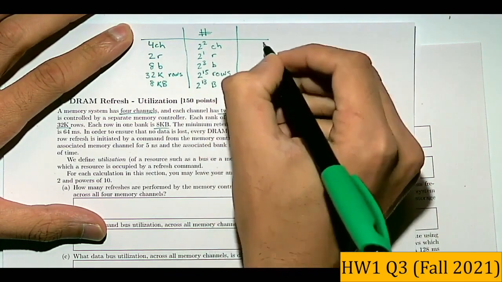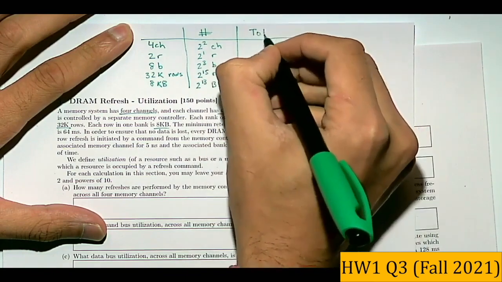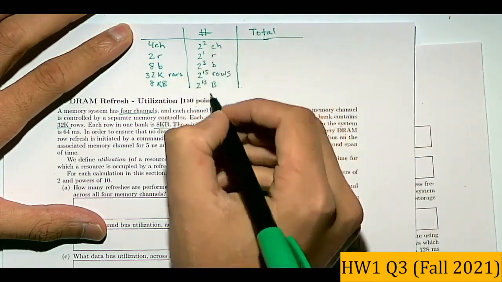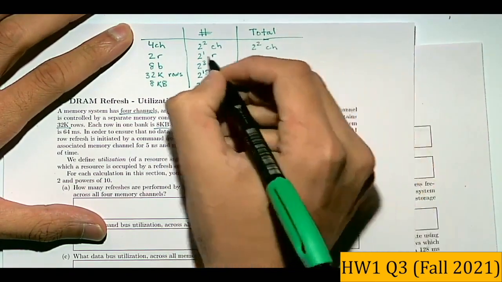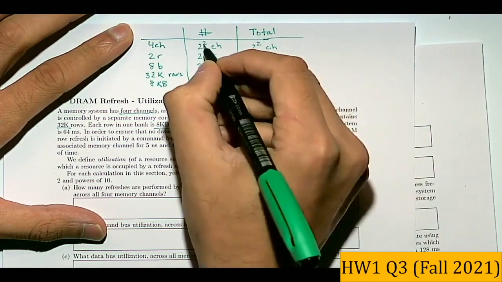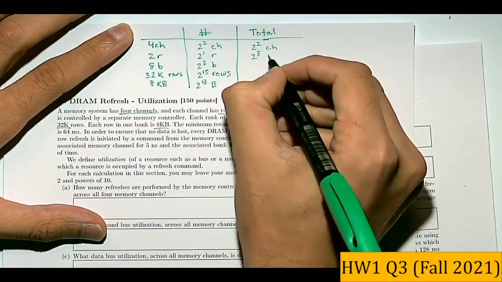If we now ask how many of these total we have in the system, that's just evaluating these multiplied down. So we have 2 to the 2 channels total in the system, and then 2 to the 1 plus 2, so 2 to the 3 ranks in the system.